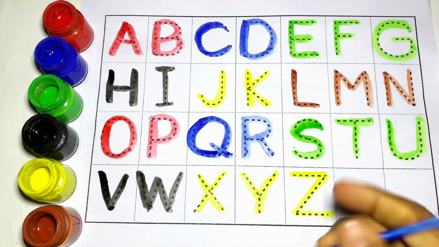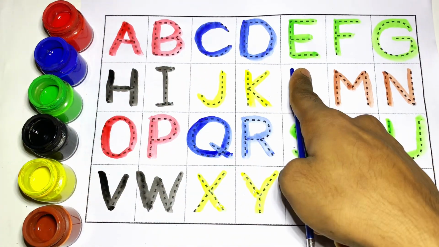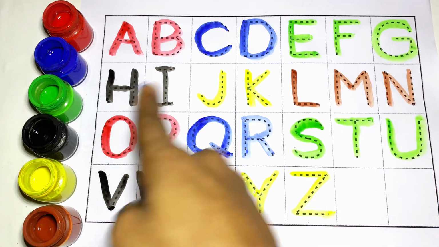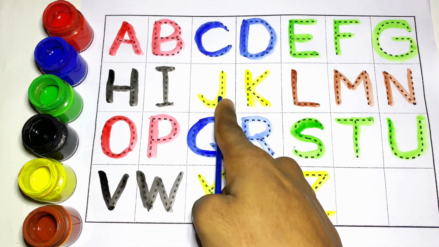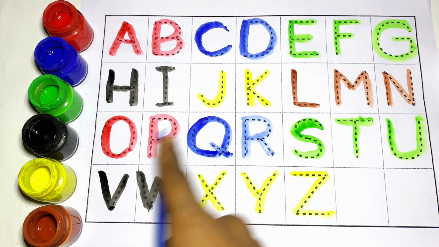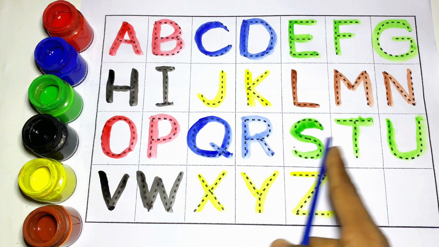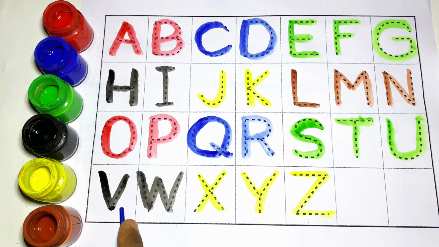Kids, today draw A, B, C, D, E, F, G, H, I, J, K, L, M, N, O, P, Q, R, S, T, U, V, W, X, Y, Z.